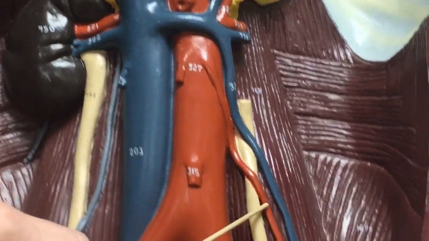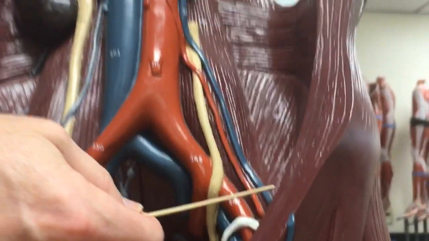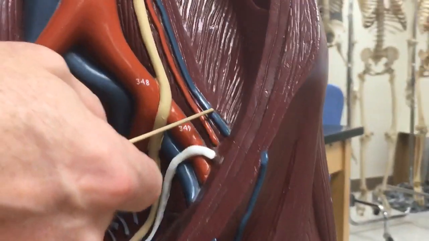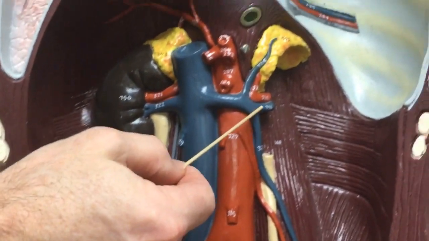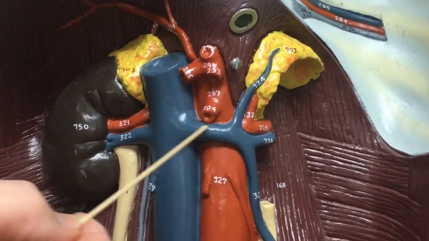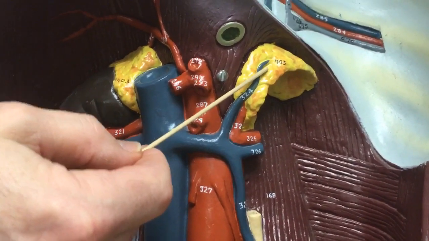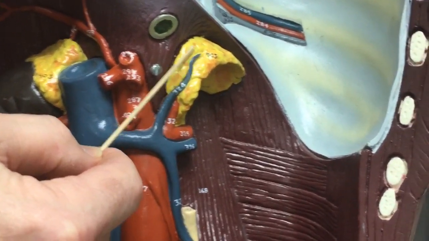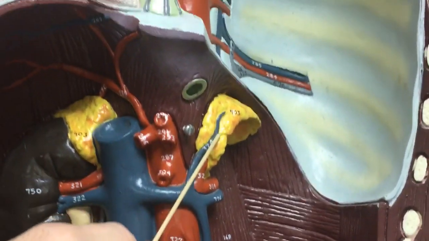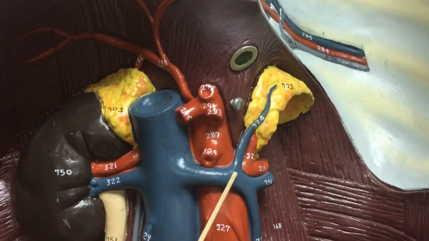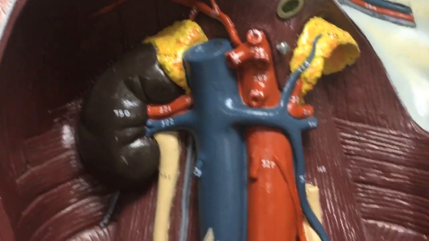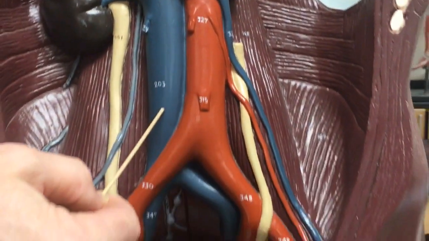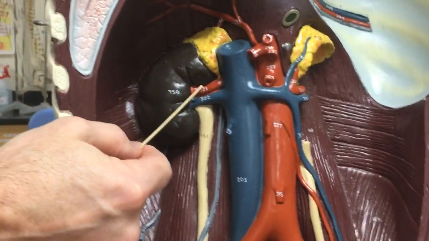And you can follow the left down. And then running alongside the left gonadal artery, left gonadal vein, that blood's coming up into the left renal vein here. And then there's a branch coming from the left adrenal gland or suprarenal gland. So that's a suprarenal vein. And then left renal and right renal veins empty into inferior vena cava. Over here is the right renal artery.